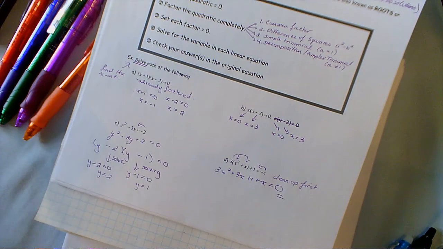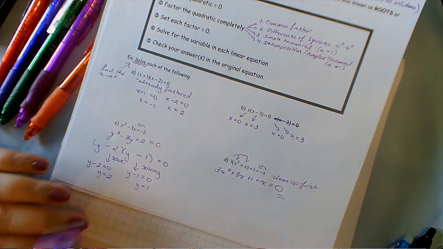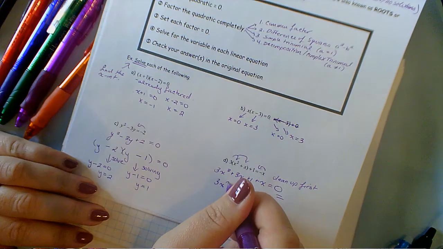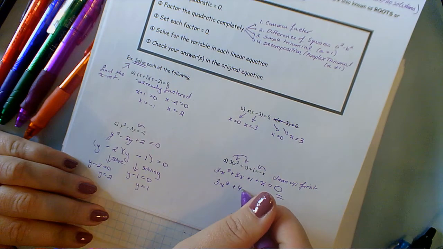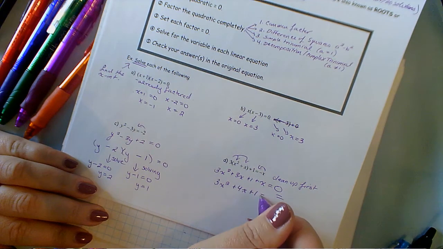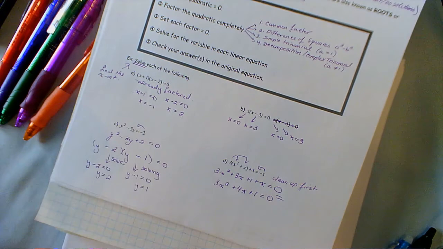Put your x's with your x's, your numbers with your numbers, and so forth. So 3x squared has nobody to go with. 3x plus x is 4x. And then we have a plus 1. All right, so now I have my standard form. All of that to get standard form.